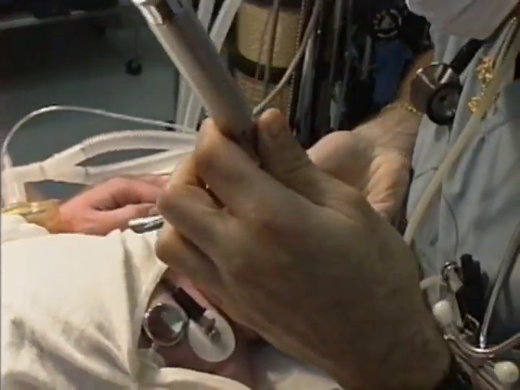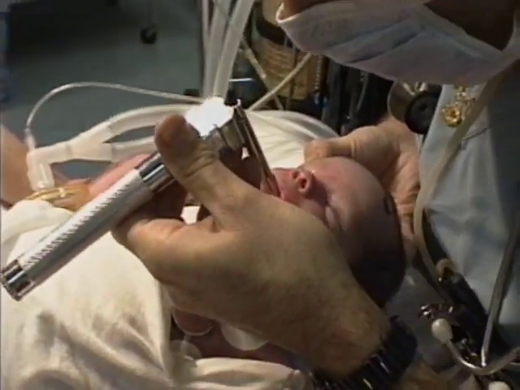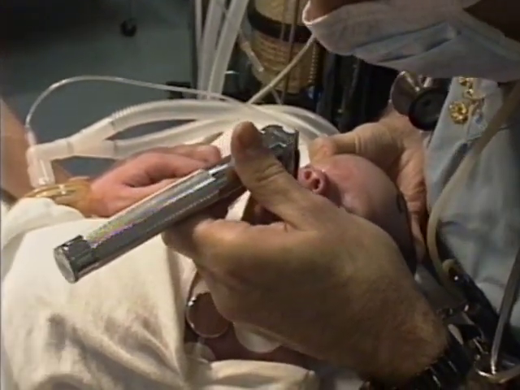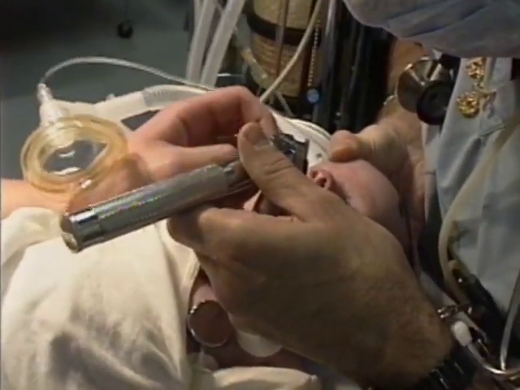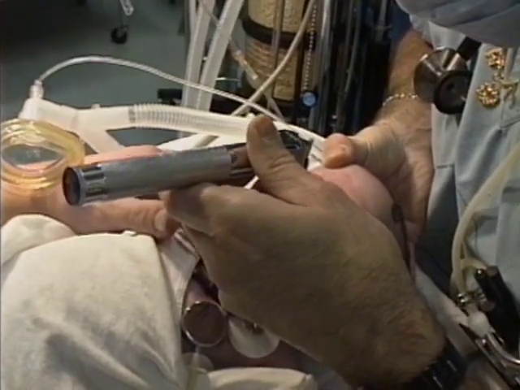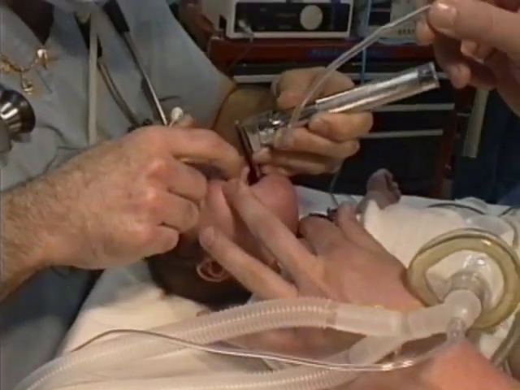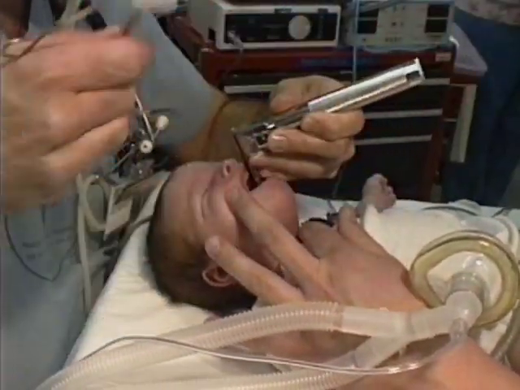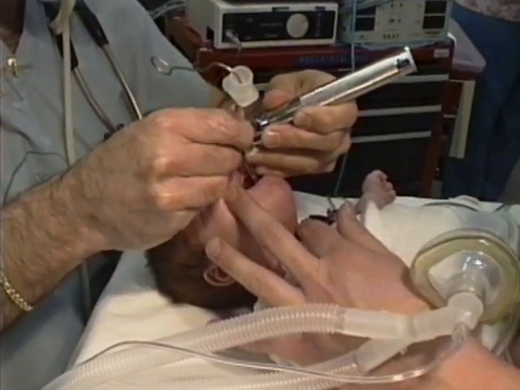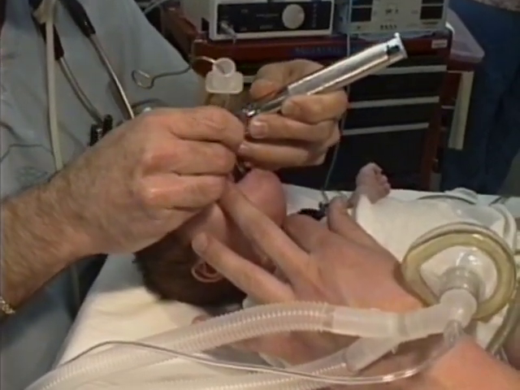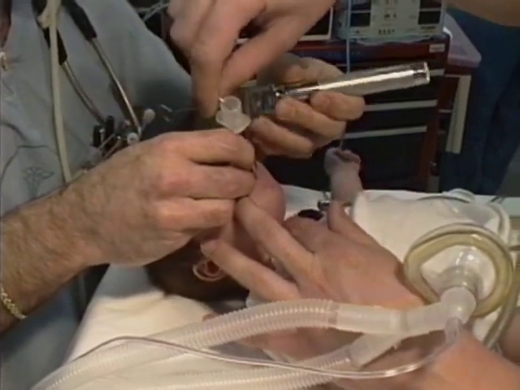In a child younger than about 8, the smallest diameter of the airway is the cricoid ring. A properly sized round endotracheal tube will seal this round cricoid opening, and using an uncuffed tube allows us to use a slightly larger size and therefore avoid higher resistance to breathing.